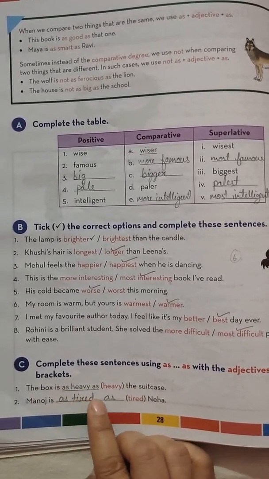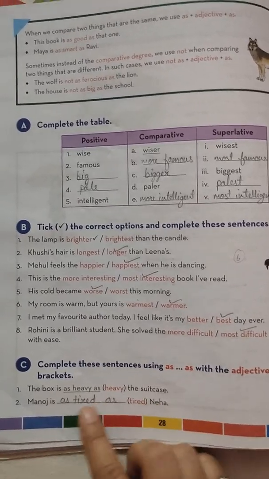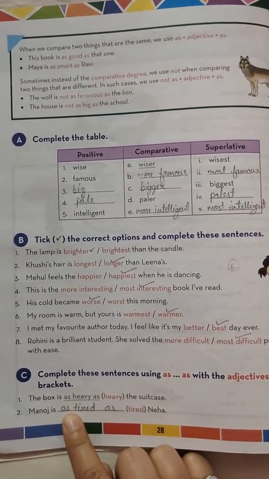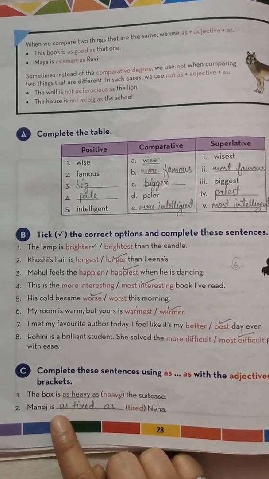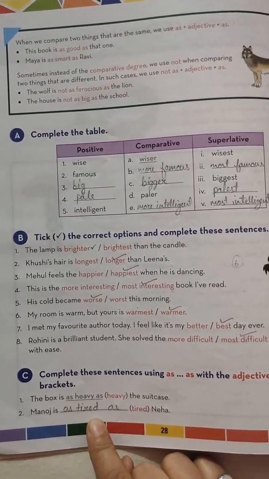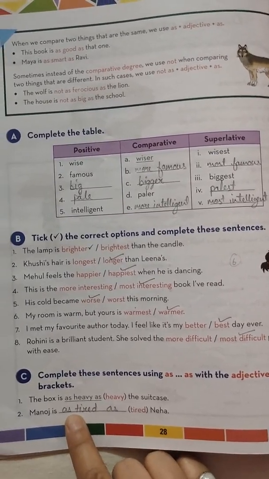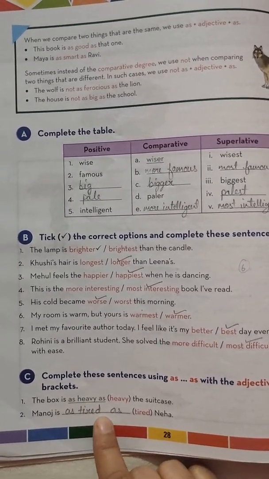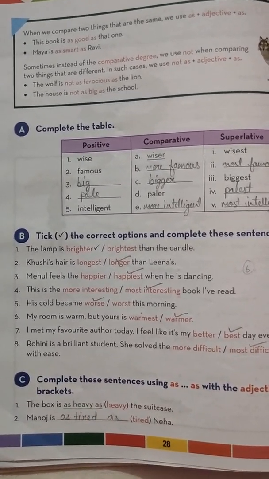Manoj is as tired as Neha. Here also we are showing the comparison between Manoj and Neha being tired, that they are equally tired. That's why we are using as tired as. Now we will read further.